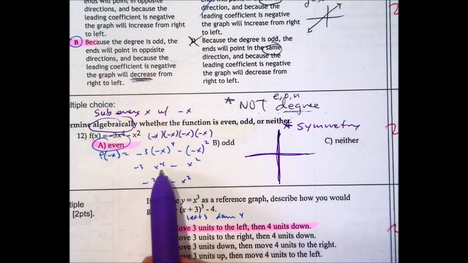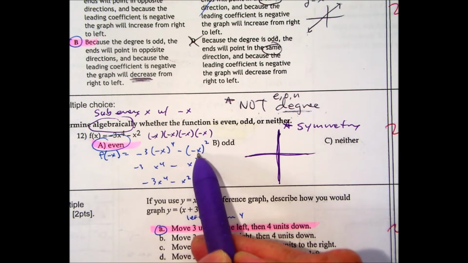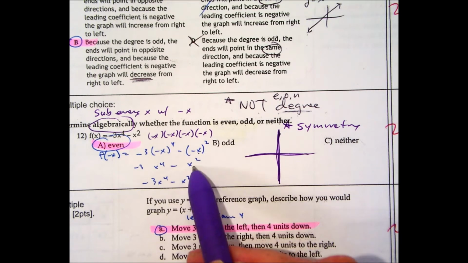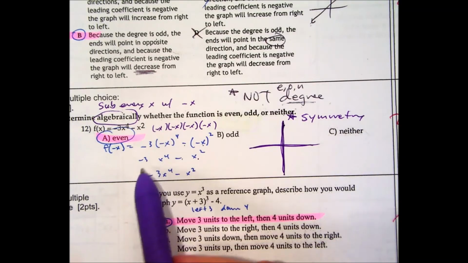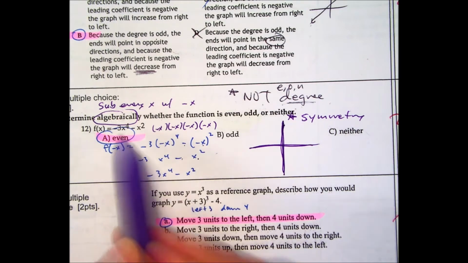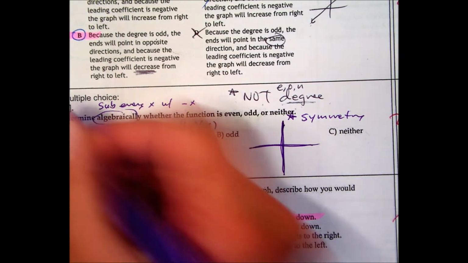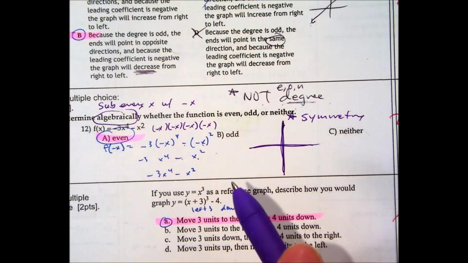So I have negative 3x to the fourth. Nothing's changed there. Over here I have negative x squared. Negative x times negative x is a positive x squared. And then you still have that subtraction sign. So you still have negative 3x minus x squared. Well, recognize that that's just the original problem. Remember, if it's the original problem, you have an even.